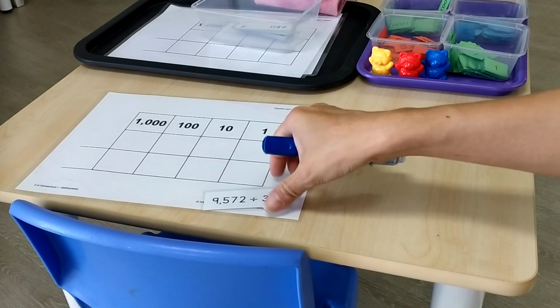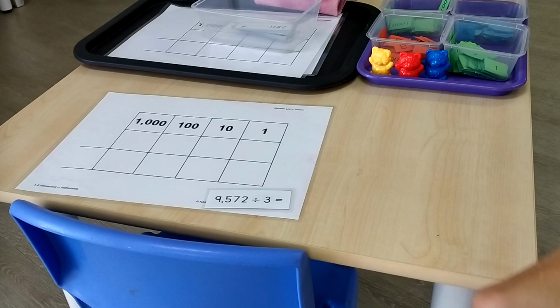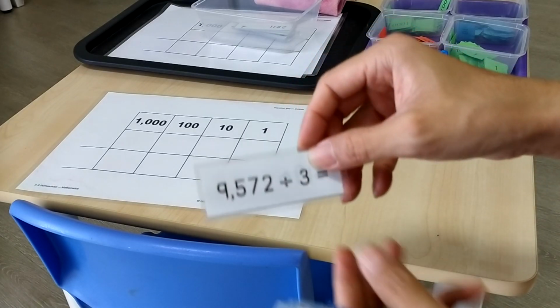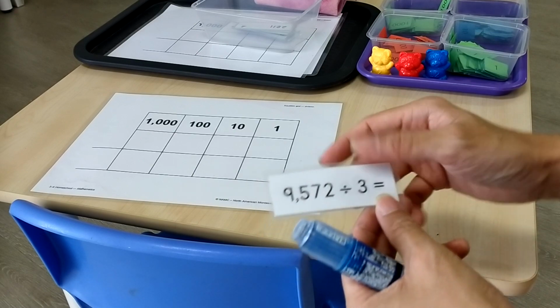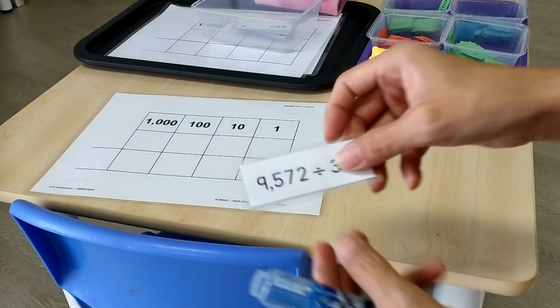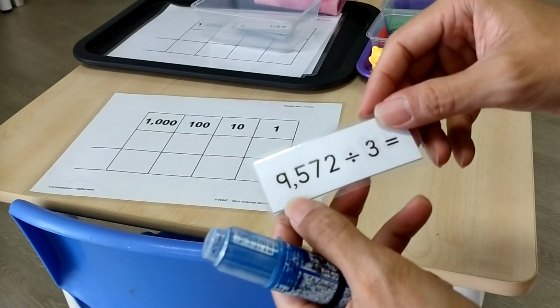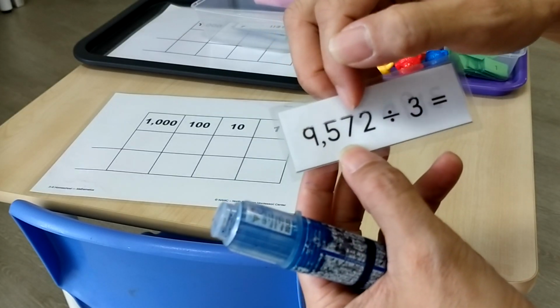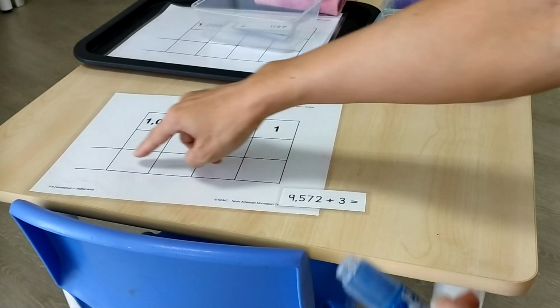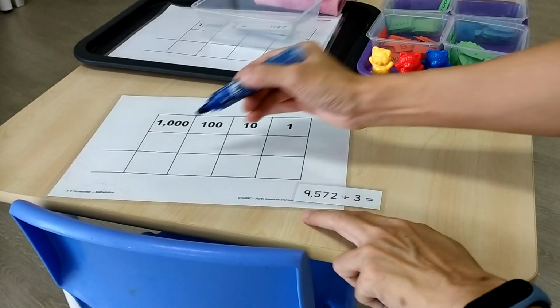And since this is the division, we are going to write this one on the grid in a slightly different way. Watch me carefully. For the dividend of 9,507 we write it over here on the grid.